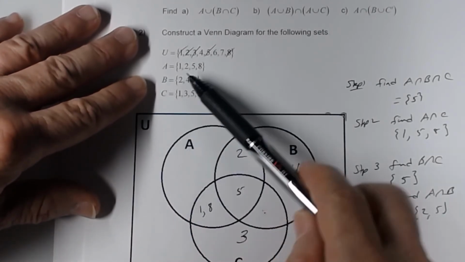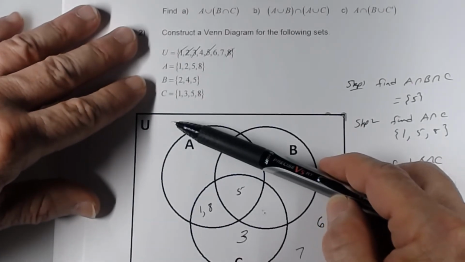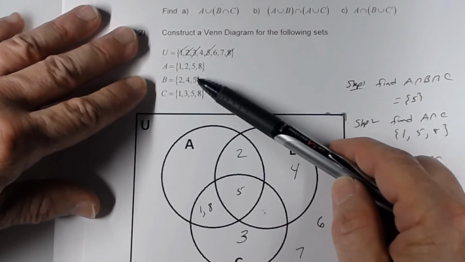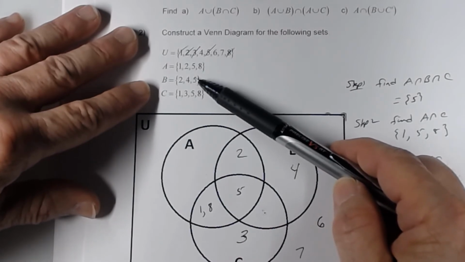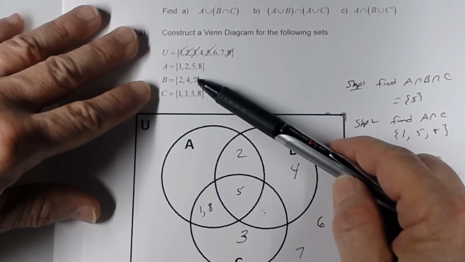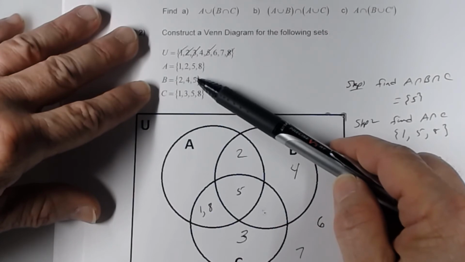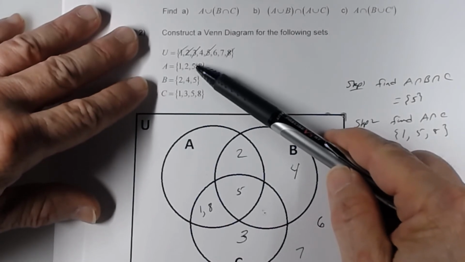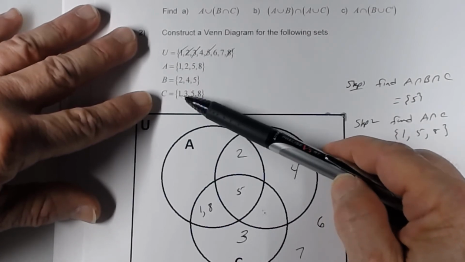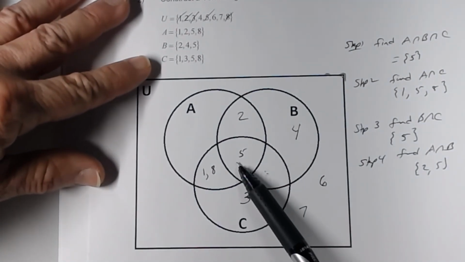If you look at the intersection of A, B, and C, 5 was the only element they have in common. 8 does intersect with A and C. No, she's saying all of them. No, I'm saying all the numbers intersect with something, like 1 and 8 intersect with C, and 2 intersects with B, and 5 intersects with all of them. Okay, so I agree that 5 is in all sets. So the intersection of all sets is 5. That is true. So that's why we put that here. Right.